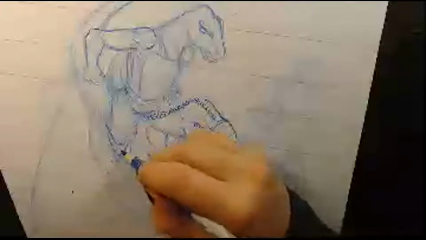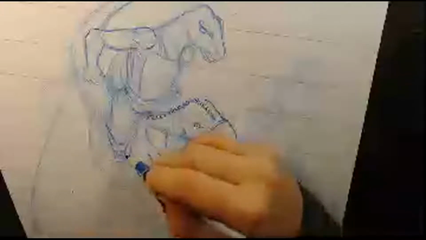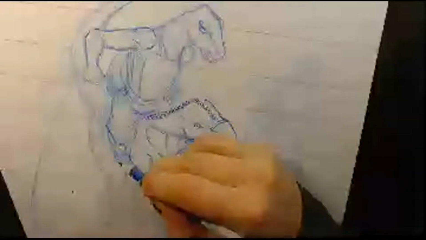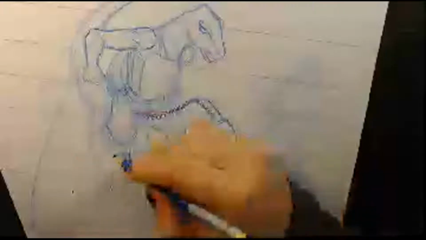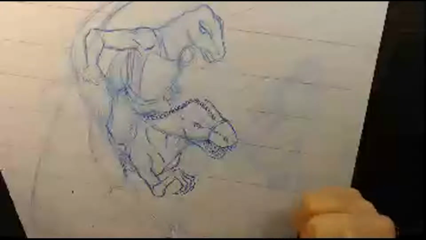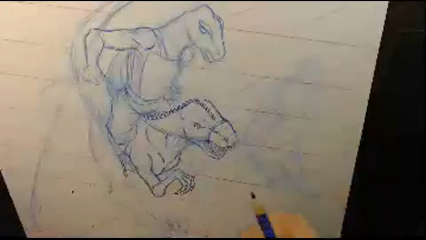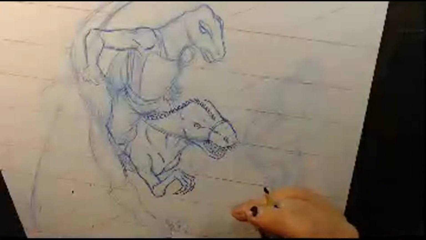So that it's not running into the... There's his foot, kind of inside. Not sure how well that really works. I might need to change that a little bit. That looks kind of goofy.